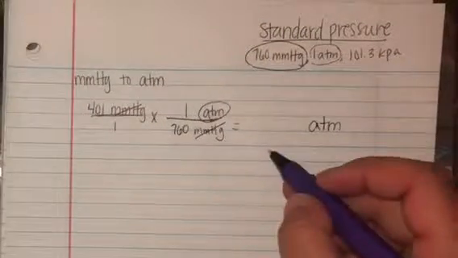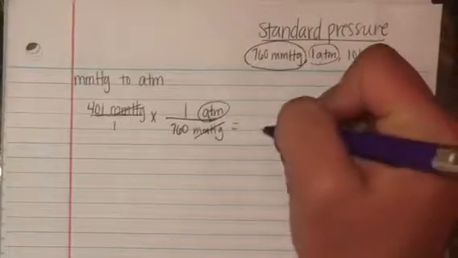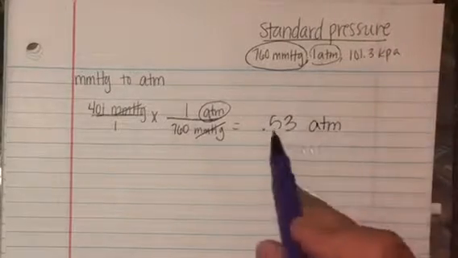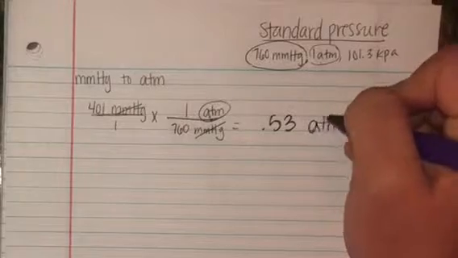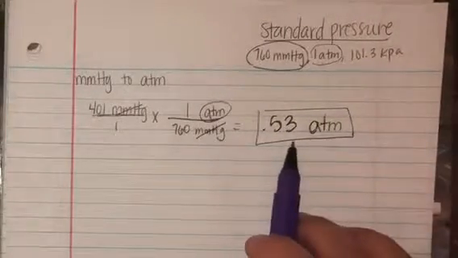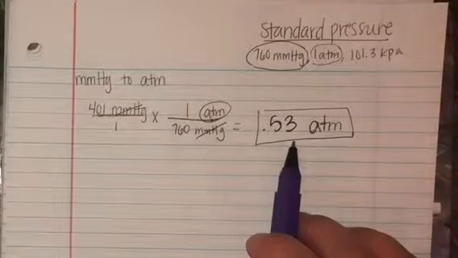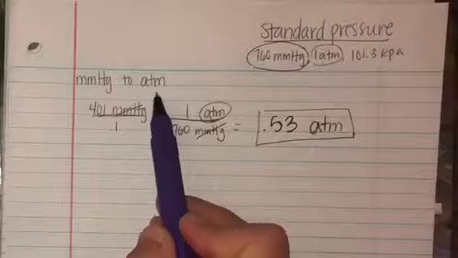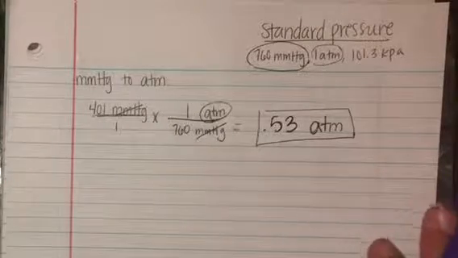And so our answer for this, once we've divided, is 0.53 atmospheres. And you can round them all to the hundredths place. That's fine. I'm not too picky about rounding. So our answer is 0.53 atmospheres. So that wouldn't be our answer for the whole problem. That would just turn this millimeters of mercury into atmospheres. So then we could start our problem.